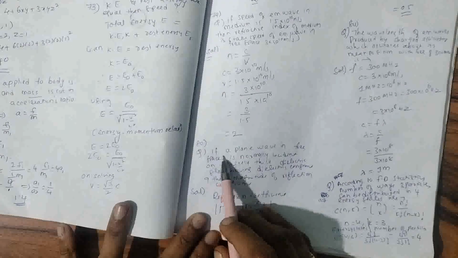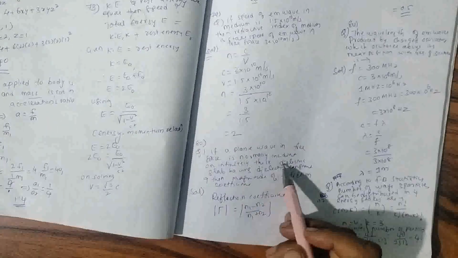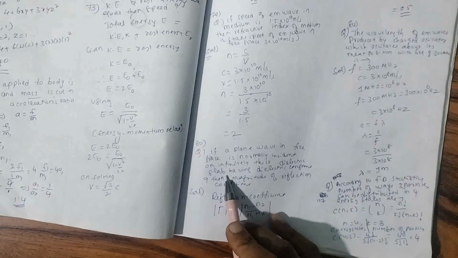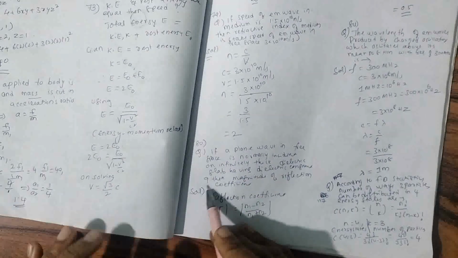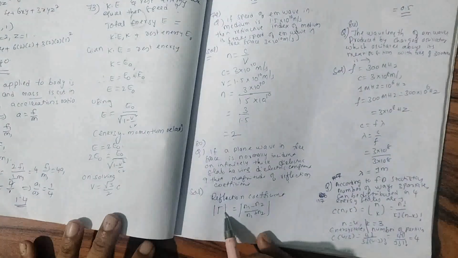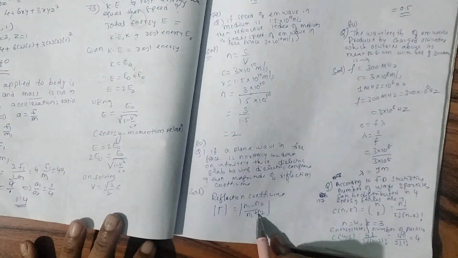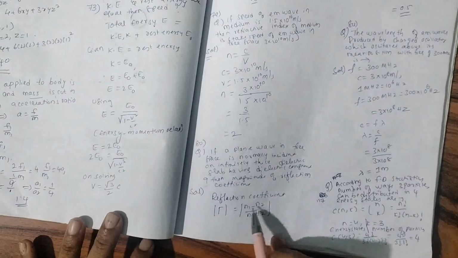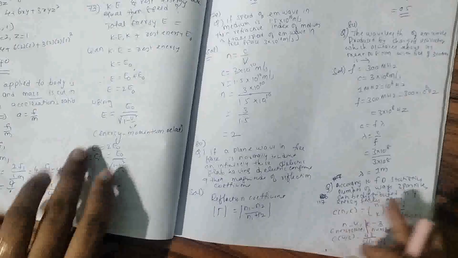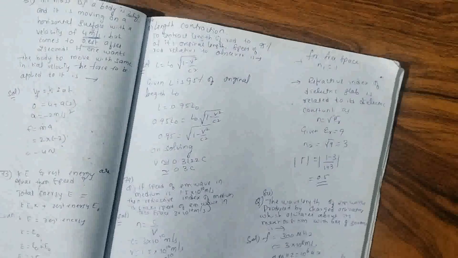Okay. Now next, 80th question. If a plane wave in free space is normally incident on an infinitely thick dielectric slab having a dielectric constant 9, then the reflection coefficient? Formula for reflection coefficient: N1 minus N2 by N1 plus N2. N1, refractive index for free space, is 1.